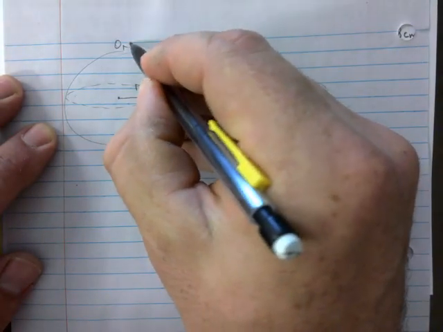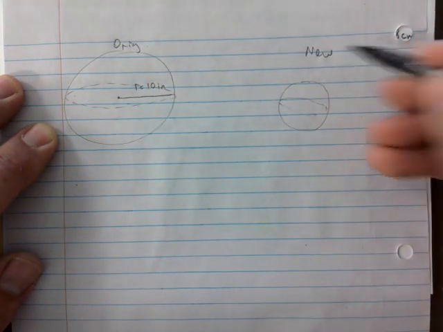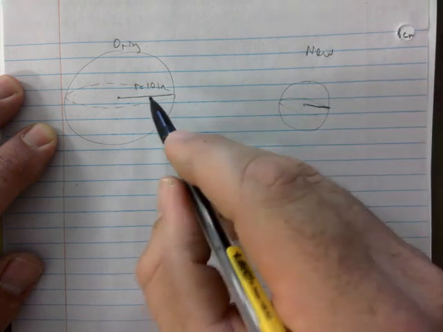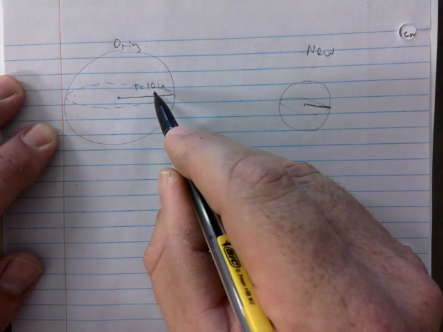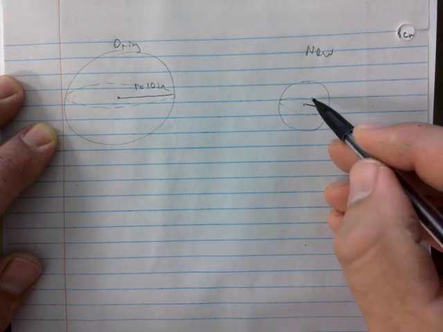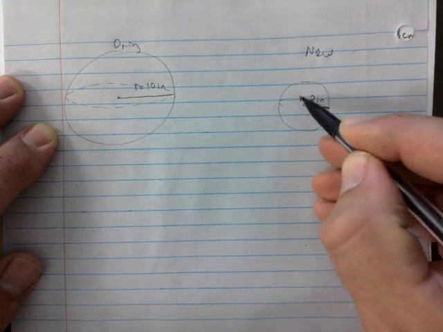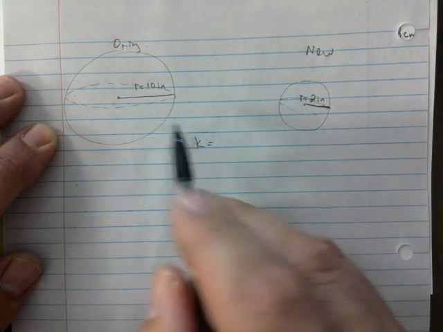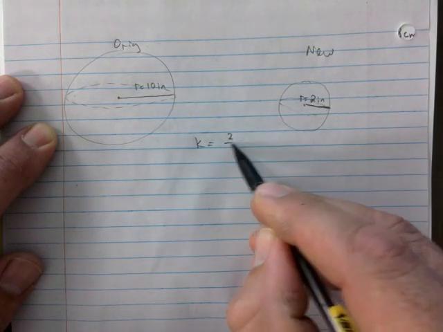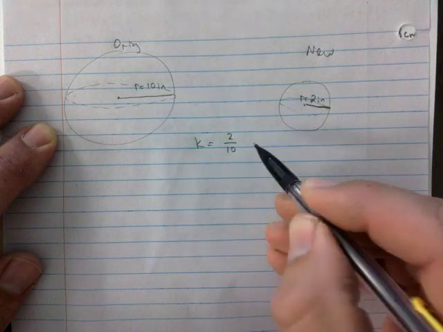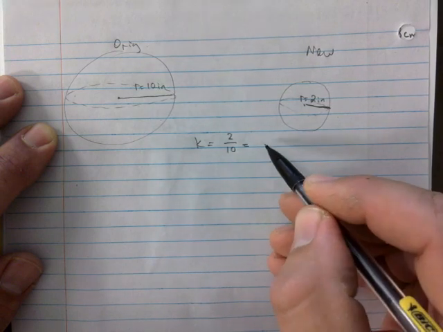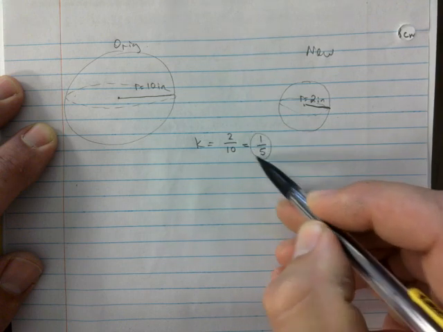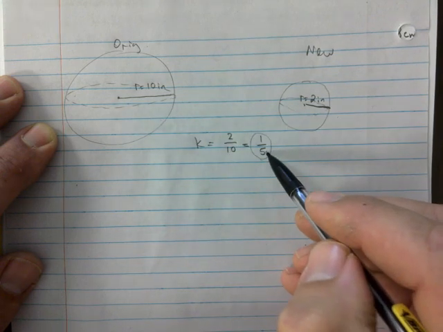So this is the original, and this is the new one. And the radius of this new one, let's say I make it 5 times smaller. So this would be 2 inches. Right? Radius is 2 inches. Let's find out the scale factor. I go new over original. What would that be reduced? 1 over 5, right? So we know that a reduction happened, and this is my scale factor.